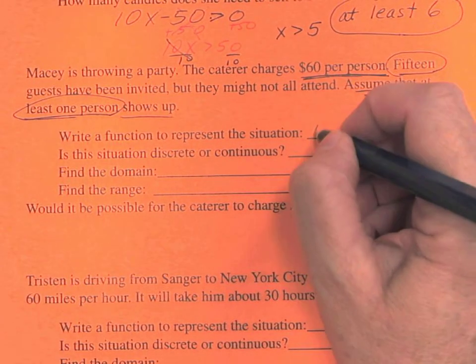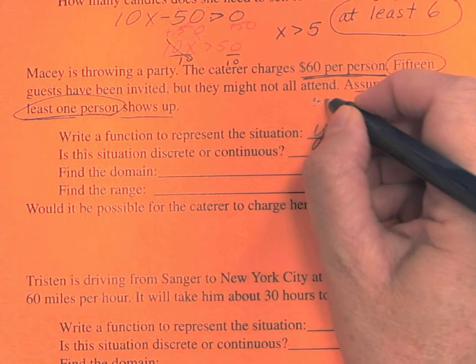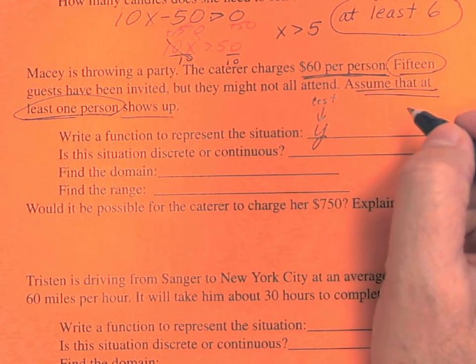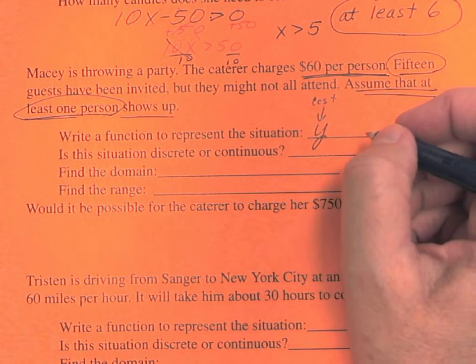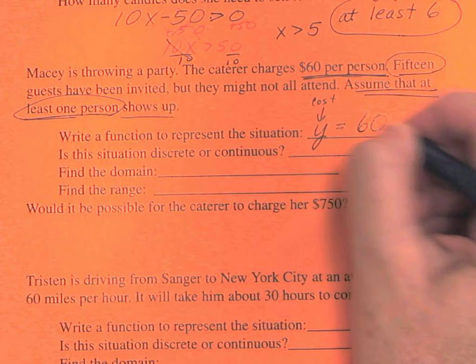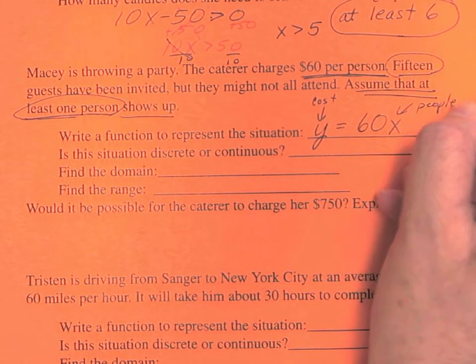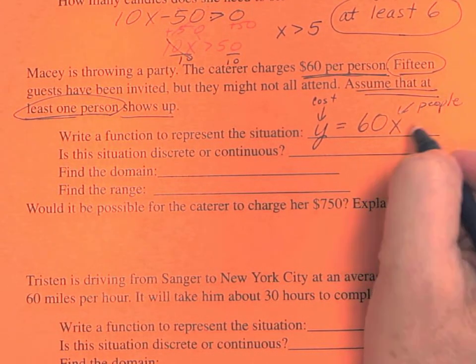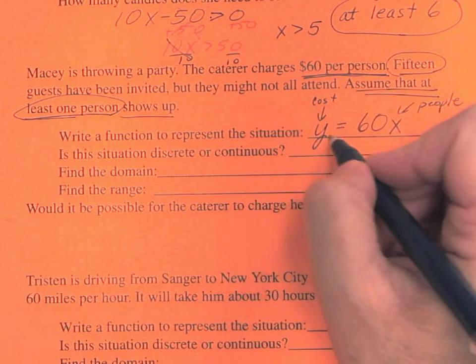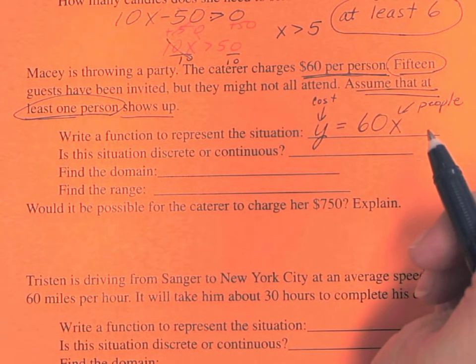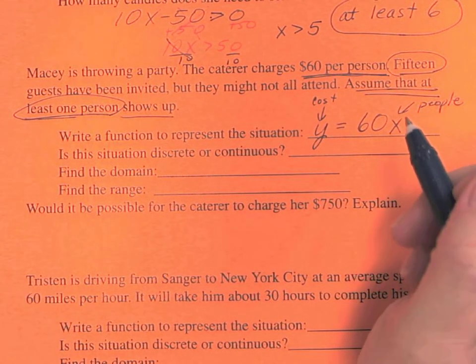Well, doesn't the cost she's going to pay, that's your Y value, the total cost she's going to pay, doesn't that equal $60 per person, where X is your number of people? So the domain is your number of people, the range is your total cost. Is this discrete or continuous? Well, can we count them?